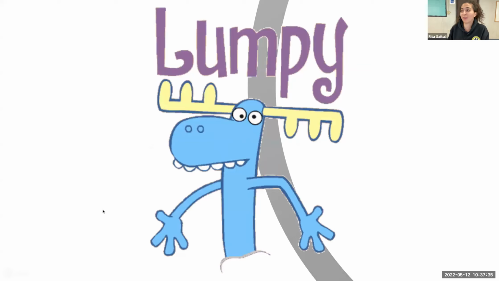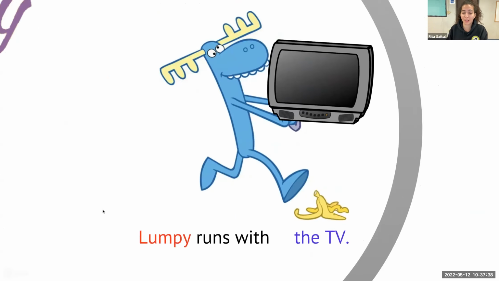Have you met Lumpy? Apparently we have a character named Lumpy. Lumpy runs with the TV. If I want to make this into a pronoun-filled sentence, what can I replace Lumpy with? He. So he runs with the TV. If I want to replace the TV with an object pronoun, what can I say? With his? That would be a possessive adjective. With it, right? Because it's a thing. So he runs with it. Does that make sense?